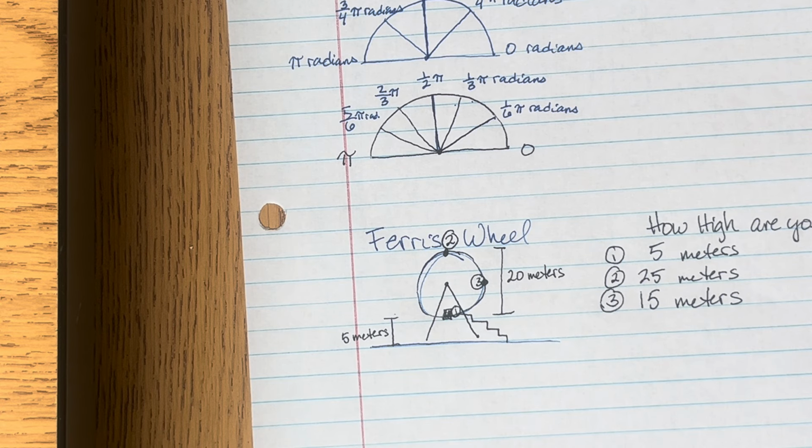So this is 5. This is 5 root 3. What is 5 root 3 as a decimal? Great. That's how you find the height and how you use it. It's 8.66. It's not 10. It's 8.66.